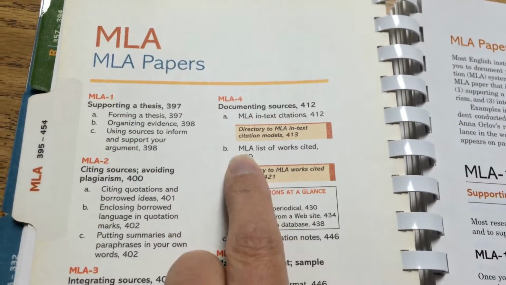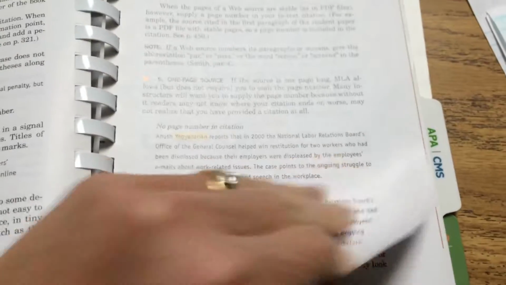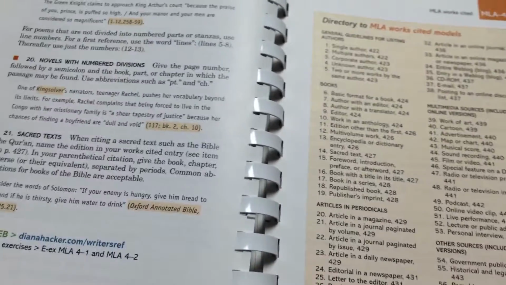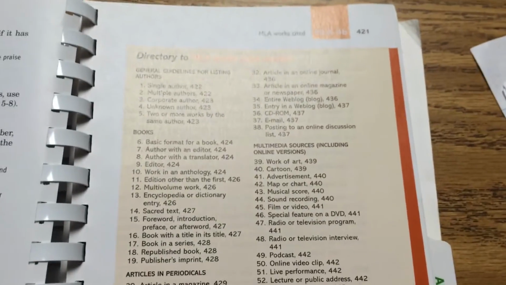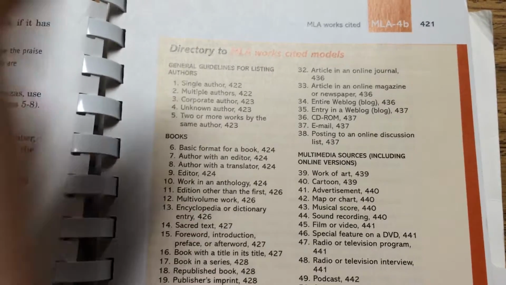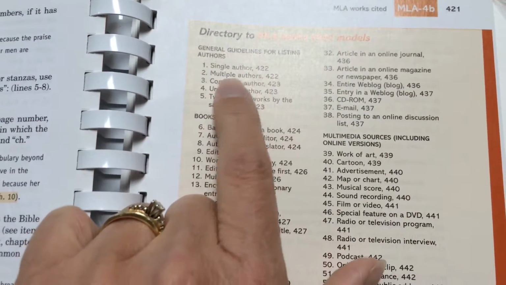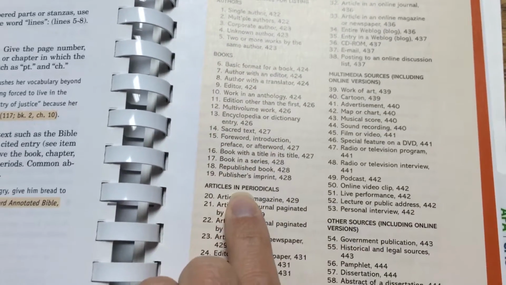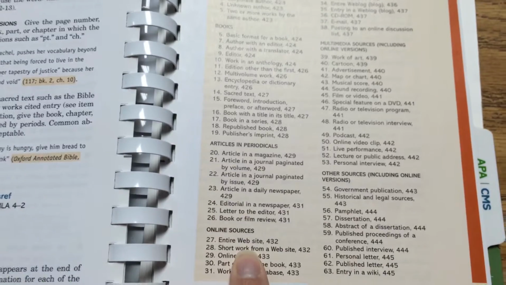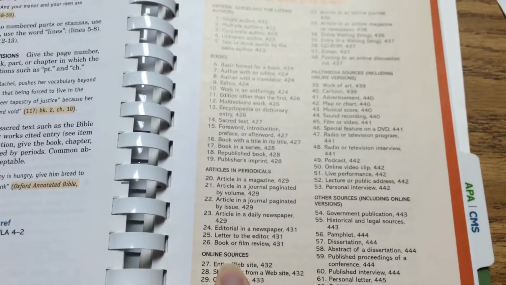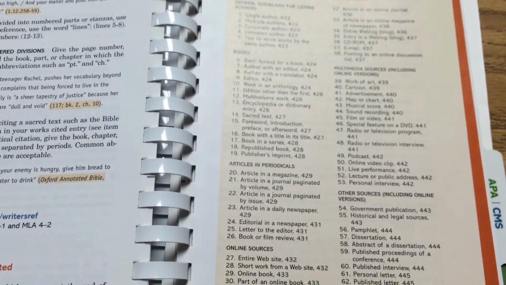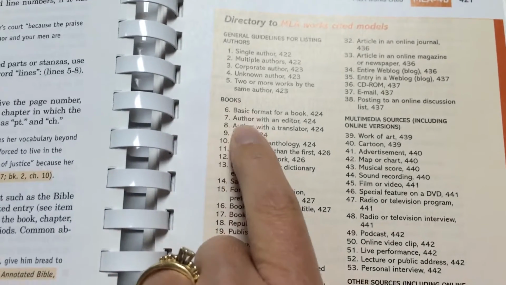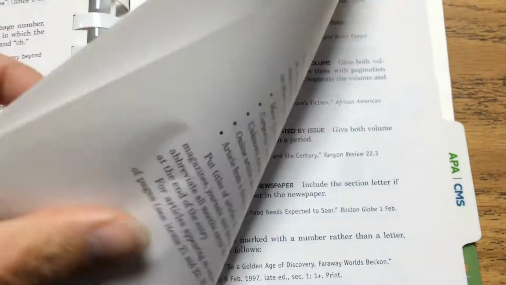If we go back, we have documenting sources, MLA Works Cited, page 420. Here you'll find a table of contents, and there's many different ways to do this. This will show you single author, multiple authors, corporate authors. It shows you book name, articles and periodicals like magazines, online sources. This is for web resources. So let's go ahead and look at the most common. Let's look at basic format for book, 424.